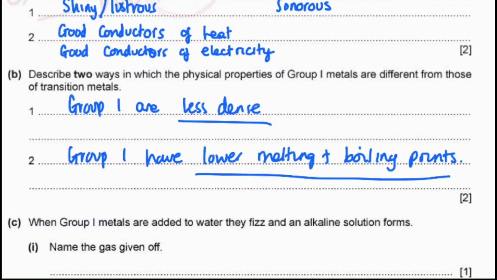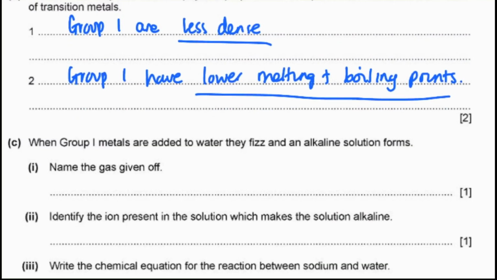And it doesn't matter which way round you do it. You can say group 1 are less dense and group 1 have lower melting and boiling points, or you could say transition metals are denser and transition metals have higher melting and boiling points, but you must quantify that so that your examiner has no worries about which one you are talking about. So be really careful with that one.